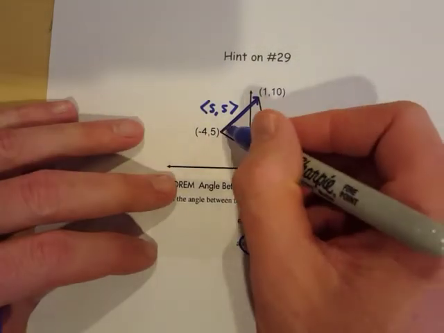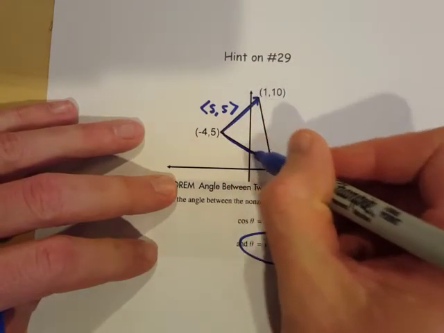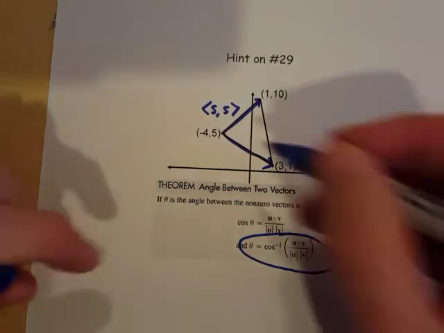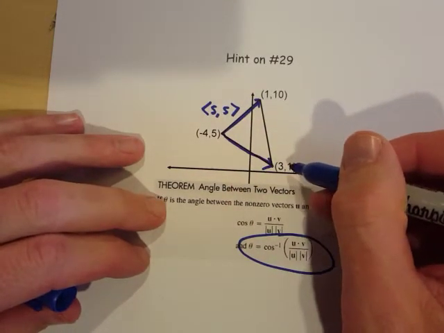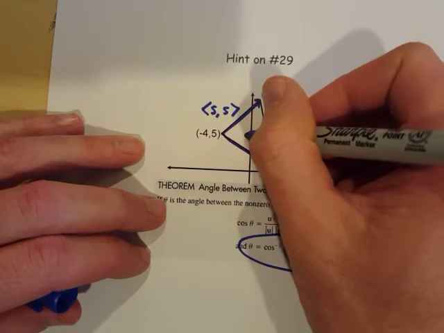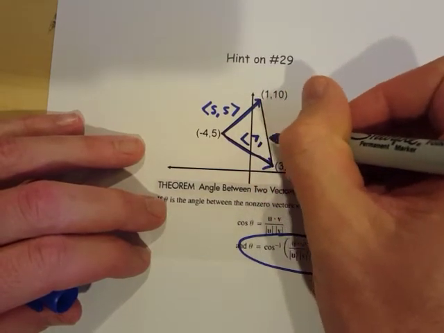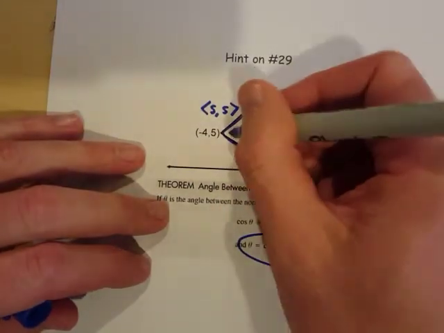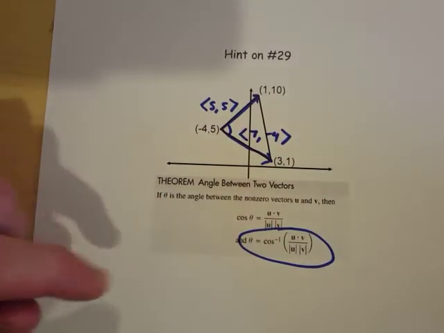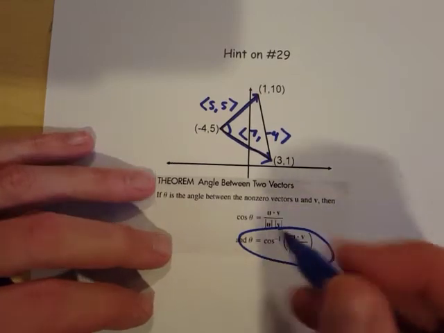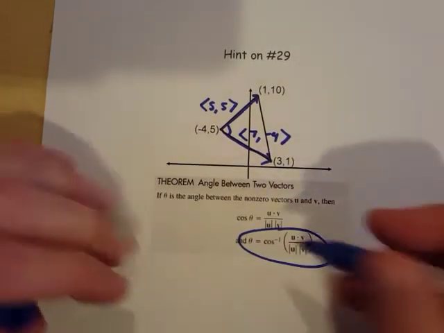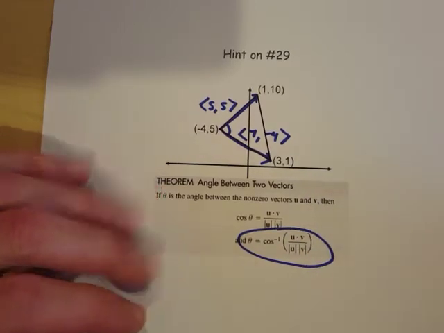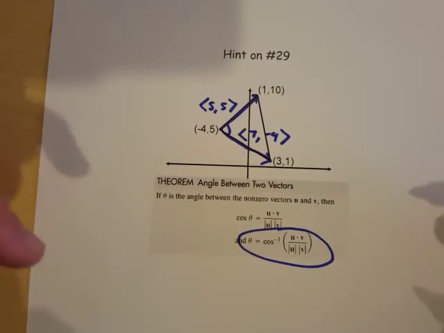If we want to find the angle right here, we have to also make this side a vector. And that side is going to have 7 in the positive direction for x, and it's going to go down 4 for y. So this vector is going to be 7, negative 4. So once we have those two vectors, that will help us find the angle between those two. We're going to use this formula, kind of like we did earlier in that example, and find out what that actually is.